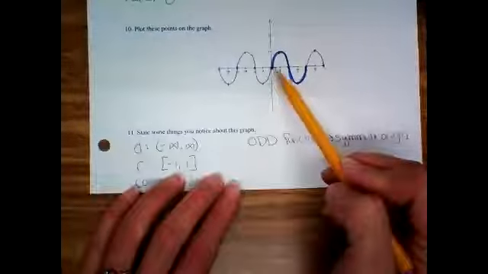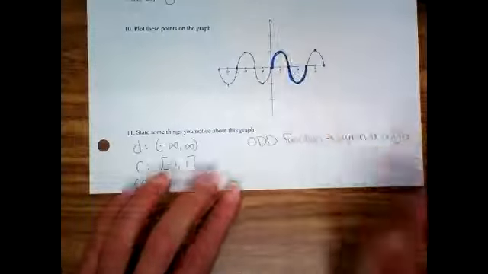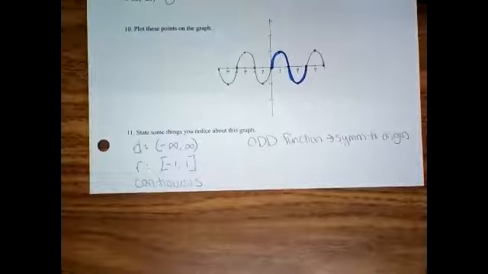Do you see how we have the origin here? This piece would be symmetric down here with this piece, like across the origin. That's what it is, all right?